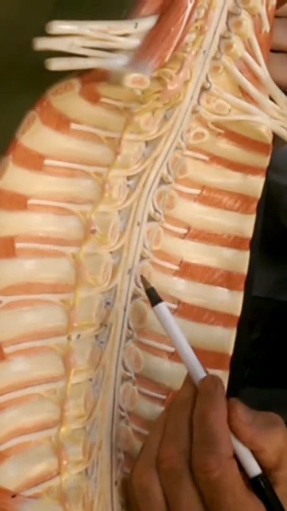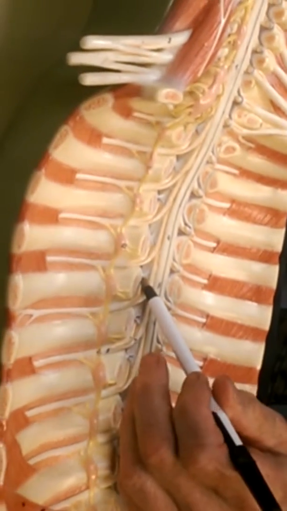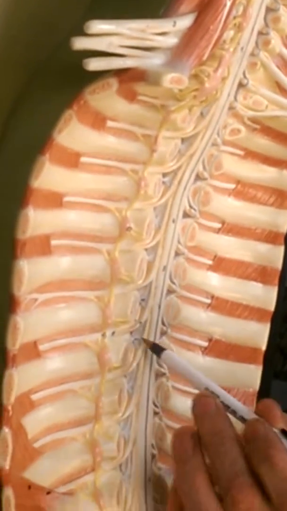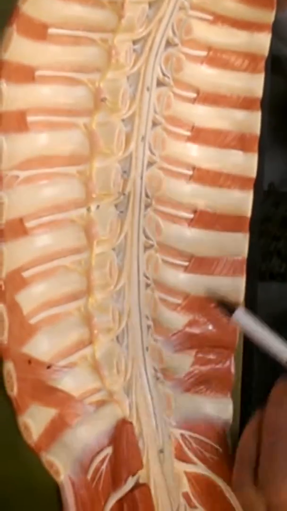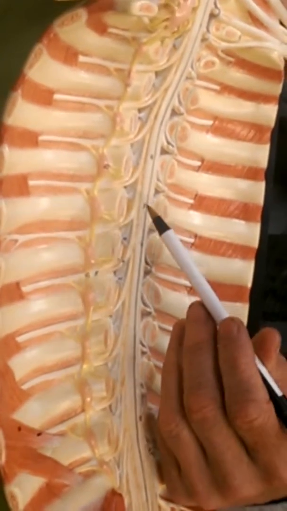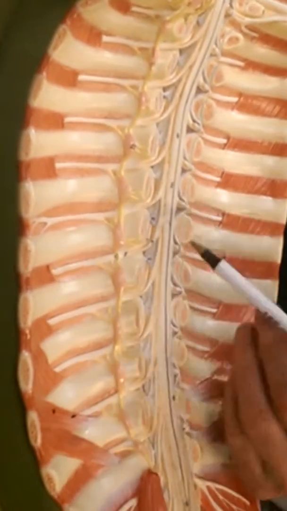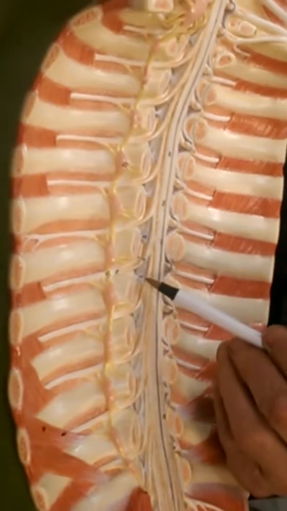There are extensions of the pia. They only show on this side, thickenings and lateral extensions of the pia. I forget exactly, I think there's 18 pairs, there might be 21, called denticulate ligaments. Denticulate means tooth-like. You can see it, right here is where they label them, and there and there.